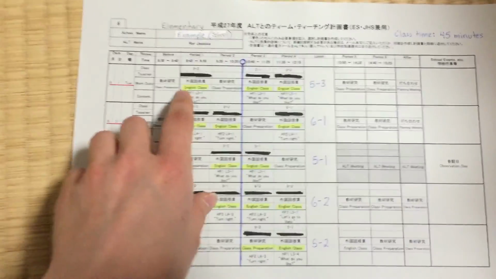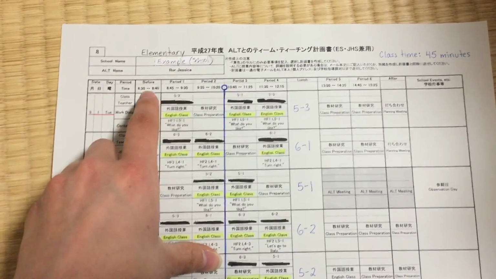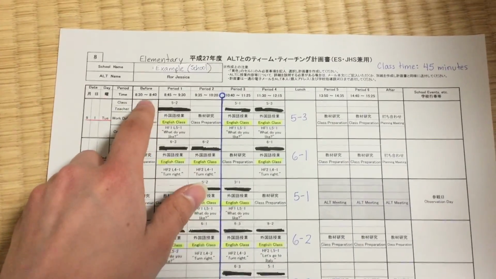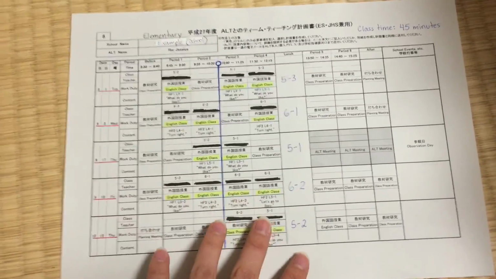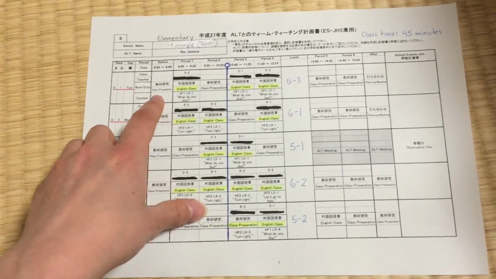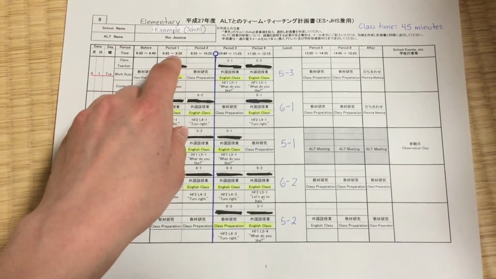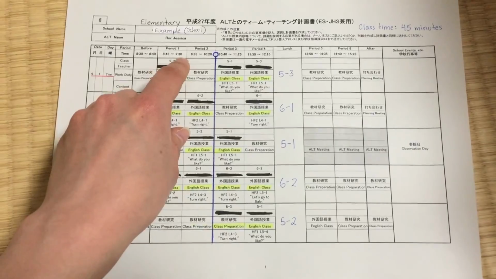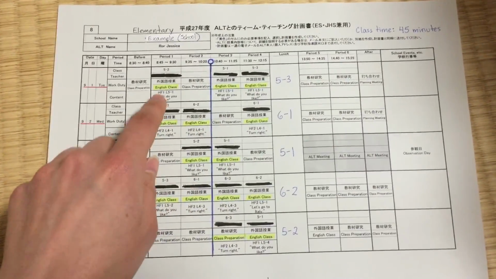Now, the way they schedule it is school starts at 8:30, so that's 10 minutes of homeroom time. Homeroom is basically the same as back in Canada, so the teacher sits with students and they talk about school things and get paperwork done or whatever. Then period 1 starts at 8:45 and goes till 9:30, so classes are 45 minutes long.